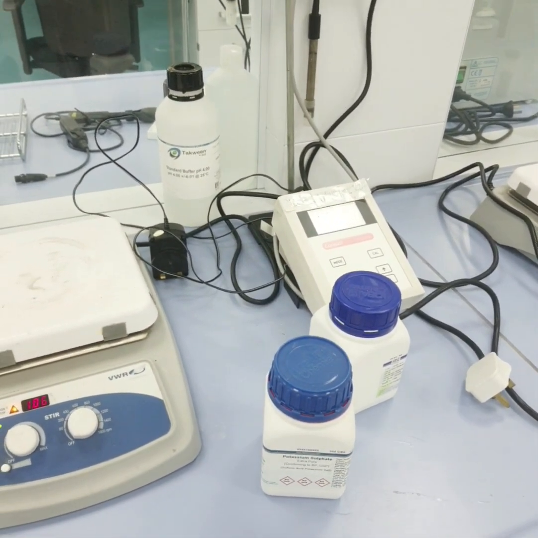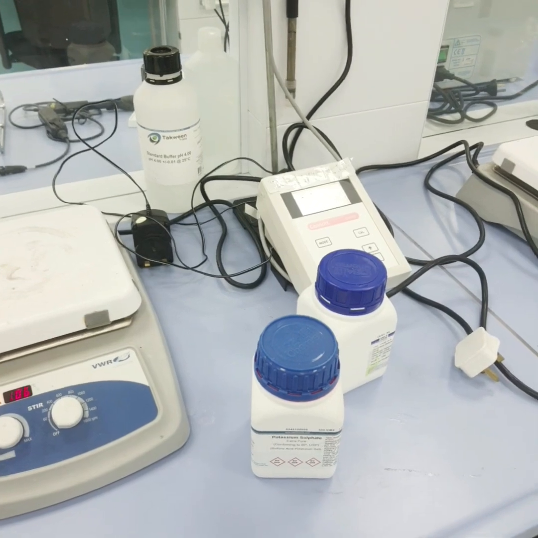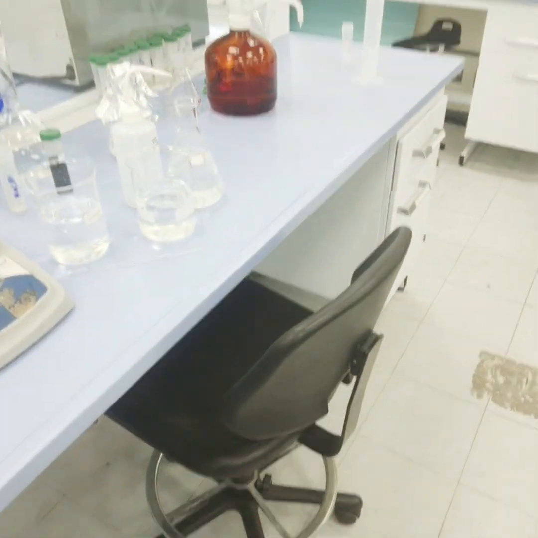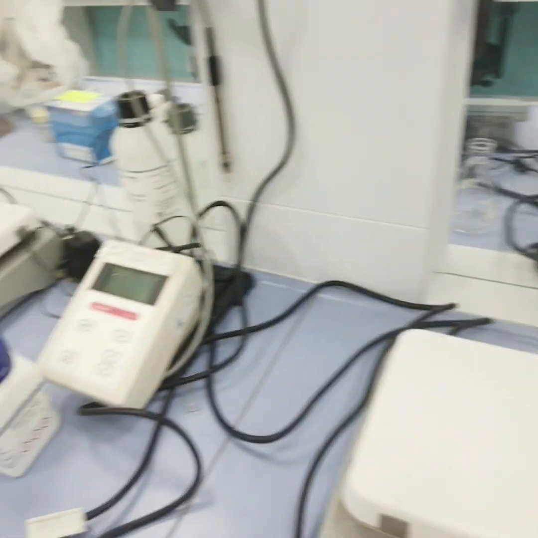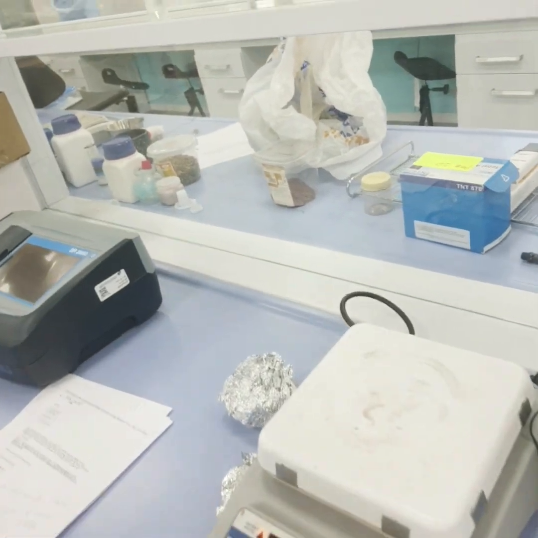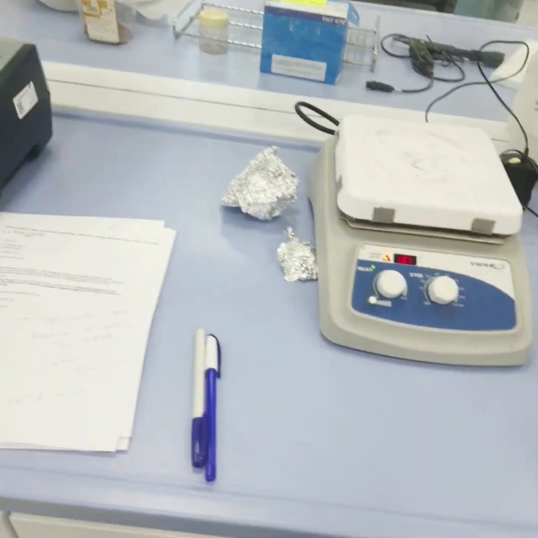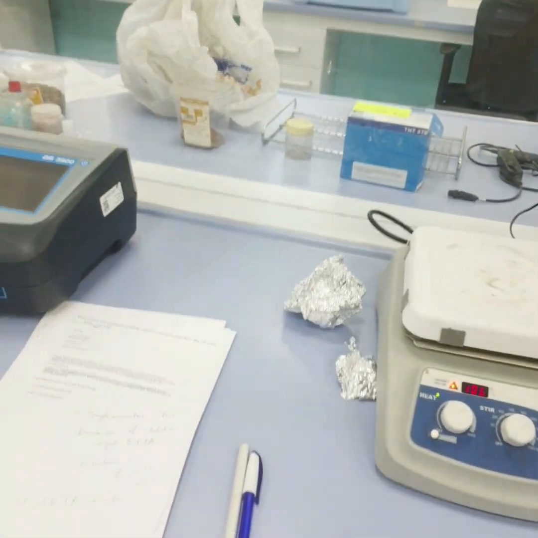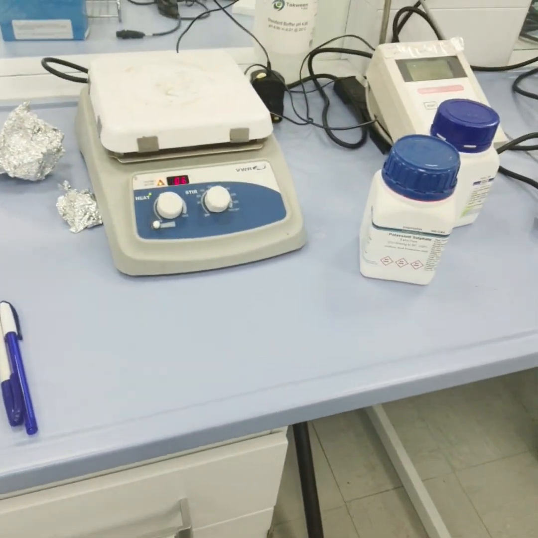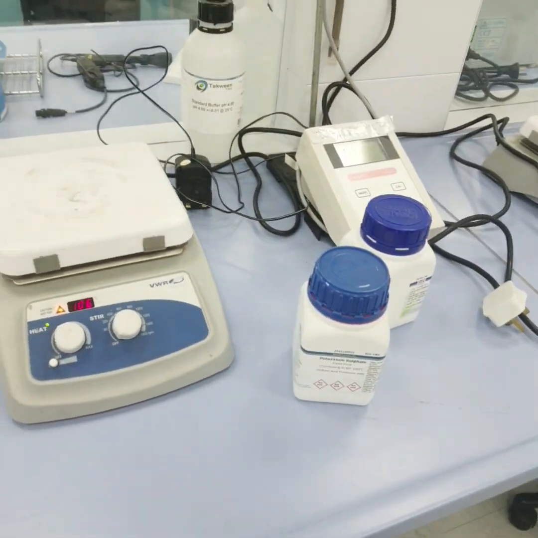So the hardness of the water is of two types: temporary hardness and permanent hardness. Temporary hardness can be removed by boiling, and the permanent hardness cannot be removed by boiling. For that we need special procedures like ion exchange and other techniques also.